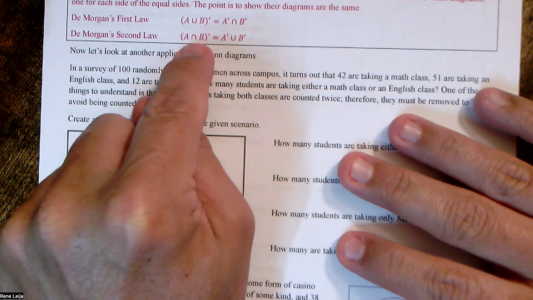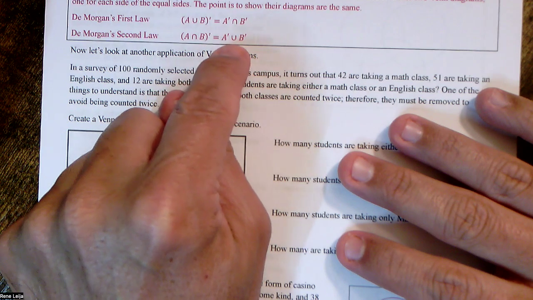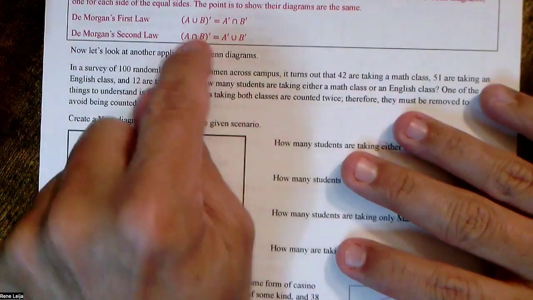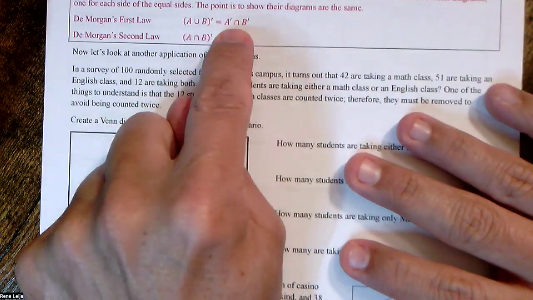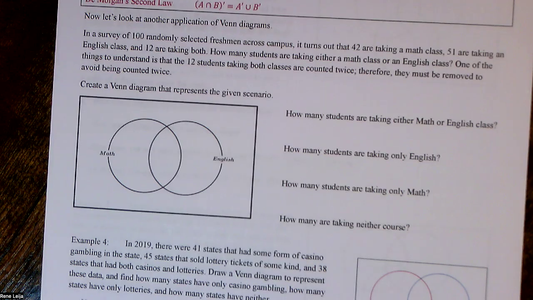And then the complement of the intersection of A and B is equal to A prime union B prime. So you're going to show a Venn diagram for this and this, and you're going to show that they are the same, and the same thing for De Morgan's second law. Okay, so that's going to be extra credit. All right, and then I'll tell you in class whenever I want this turned in.